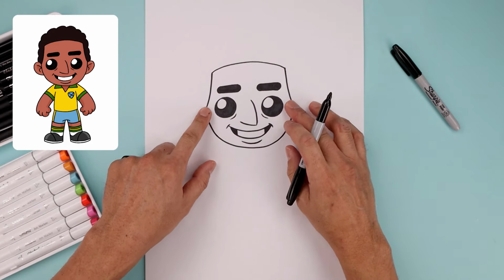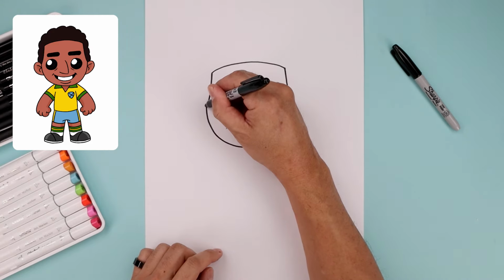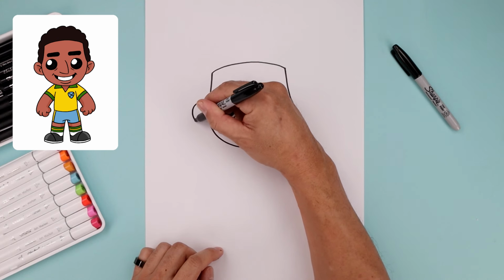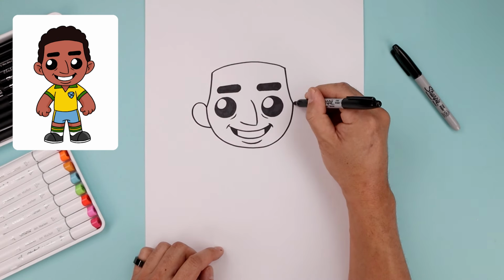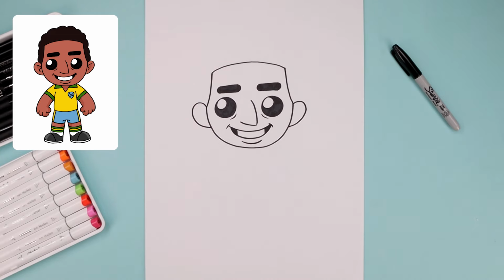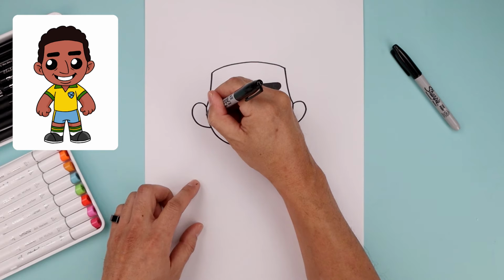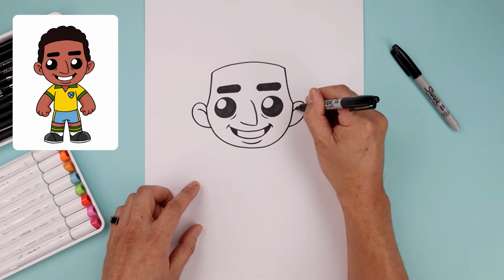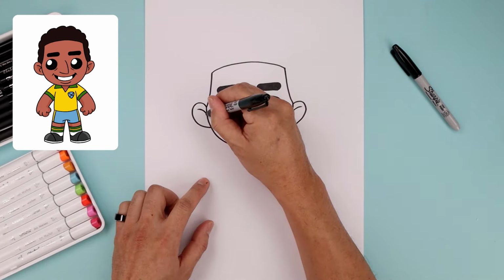Let's go back to the side of the head and draw on the ears. We're going to start from this point, go up, round up the ear, and then bend that back in towards the side of the head. And then we'll add a fold along the top of the ears, going up and then out. Go back to the inside and add a hook.